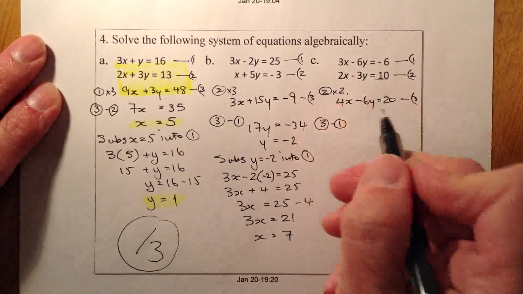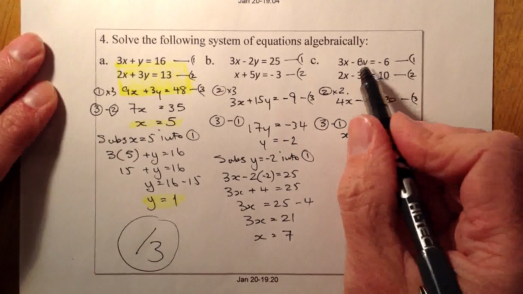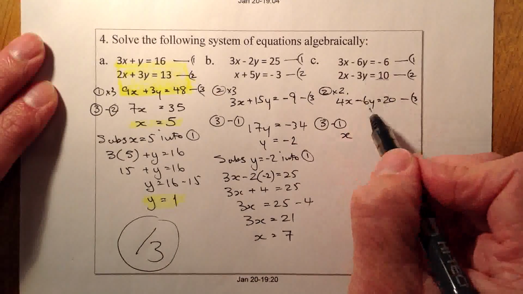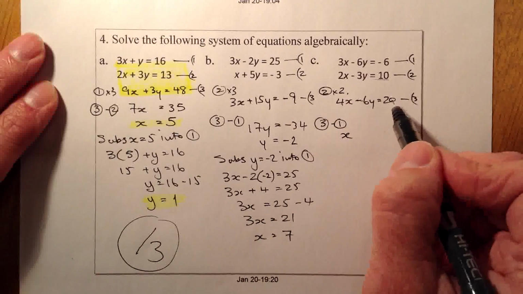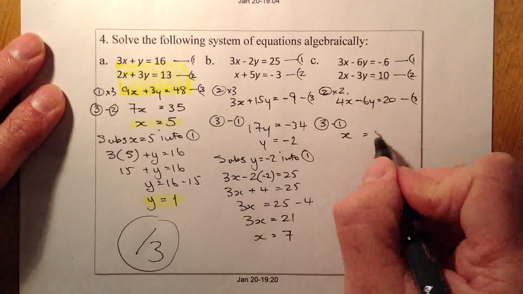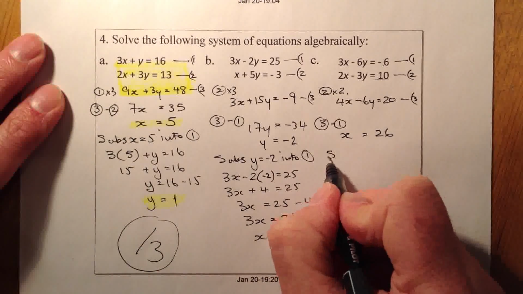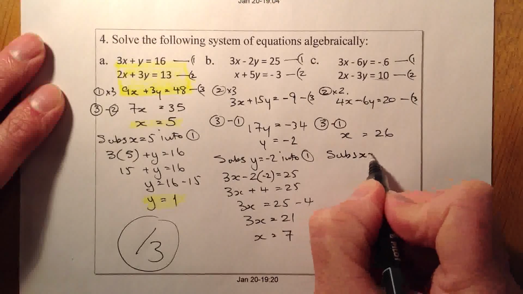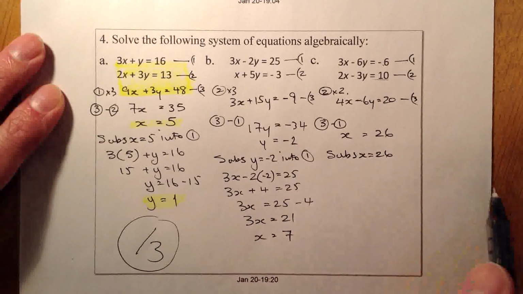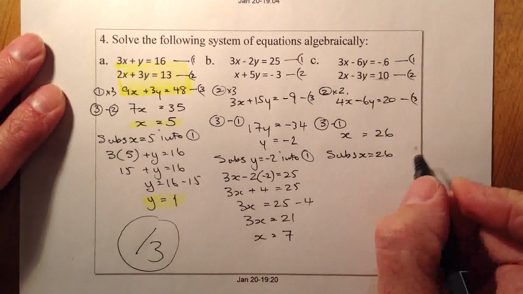So 4x take away 3x leaves me with x. Minus 6y take away minus 6y, which is adding it. These disappear. I've then got 20 take away minus 6, so that's going to give me 26 there. So my x value is equal to 26. What I'll then do is I'll substitute x is equal to 26, and I'll just put that into equation number 2, just to be a wee bit different this time, okay?